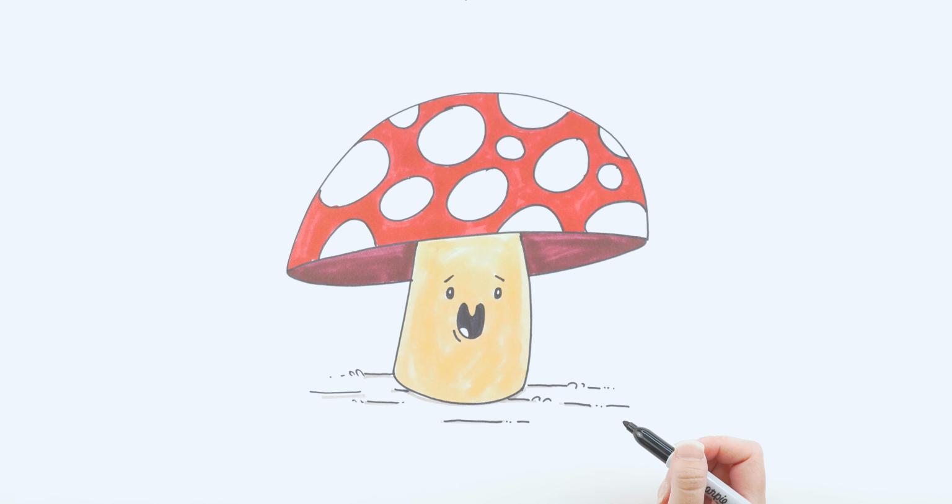There is our mushroom illustration. The last step we have to do is sign them, because every artist should always sign their work.